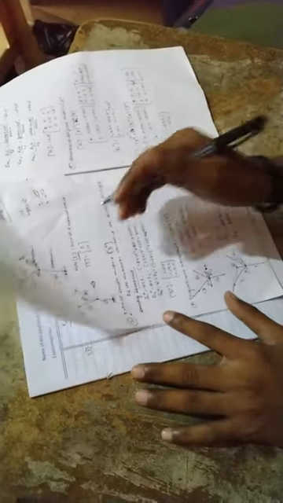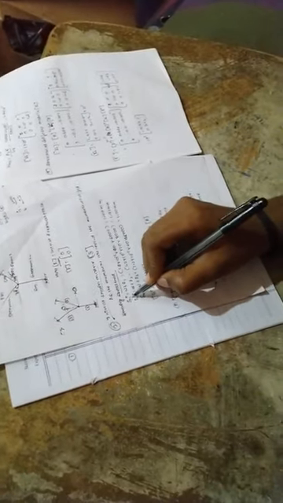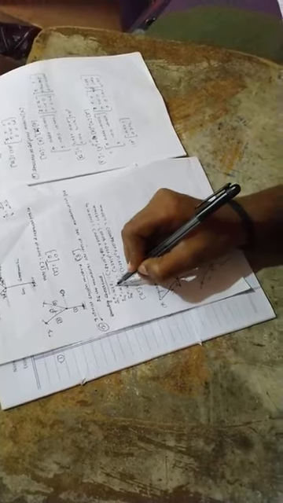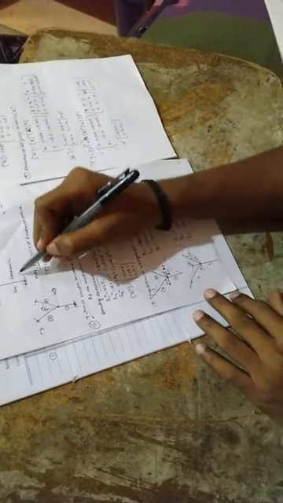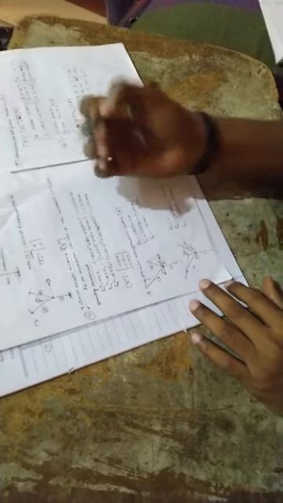So the initial strain delta naught is equal to alpha, the given alpha value, which here is 1.2 into 10 to the power of minus 5 per degree Celsius, into T, the temperature change, into the length of the first member. The length of the first member is given as 6 meter.